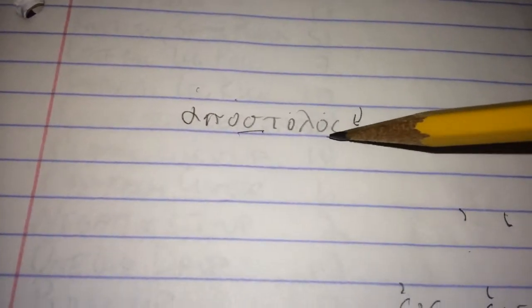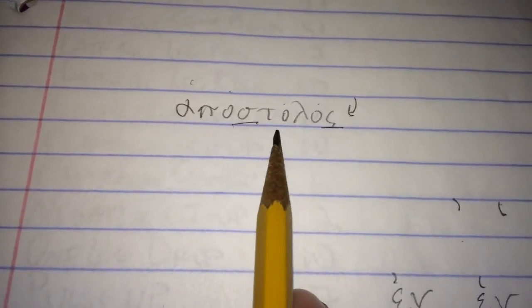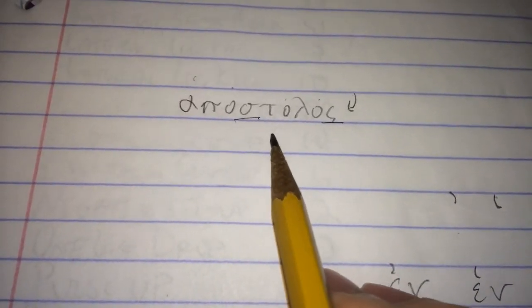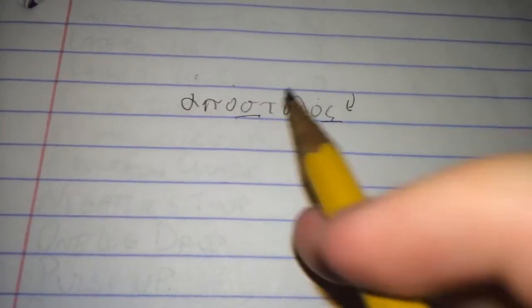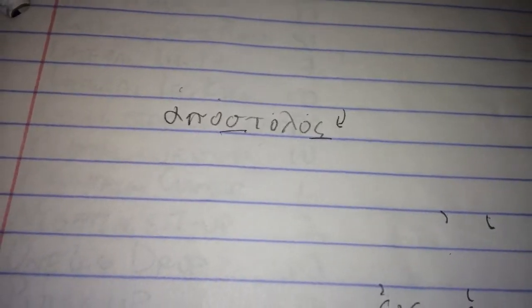The final 3 syllables of a Greek word have special names. The last syllable is called the ultima. The second to last is called the penult. And the third to last is called the antepenult. Only these 3 syllables are the ones that are allowed to have accent marks.